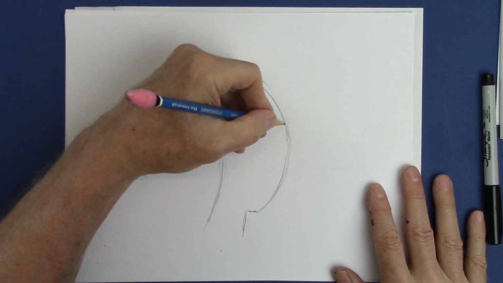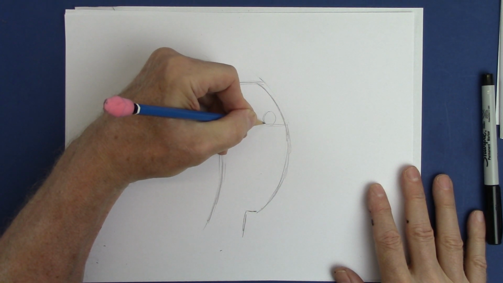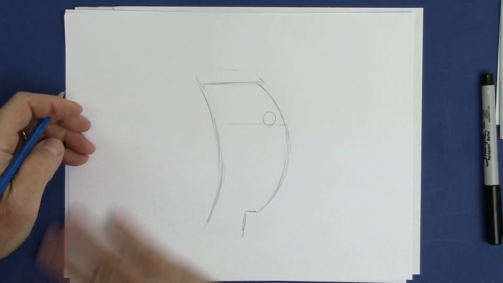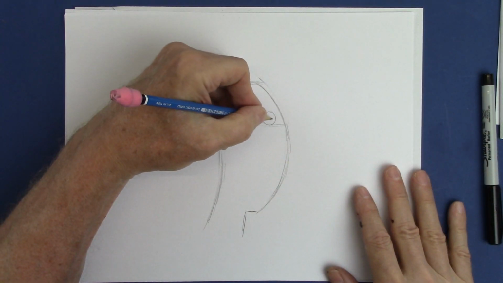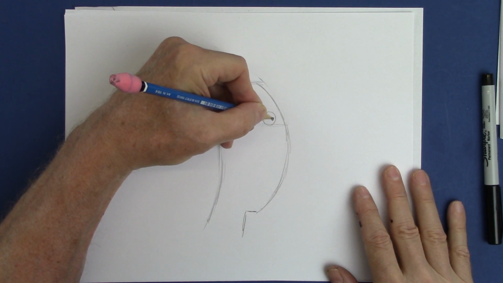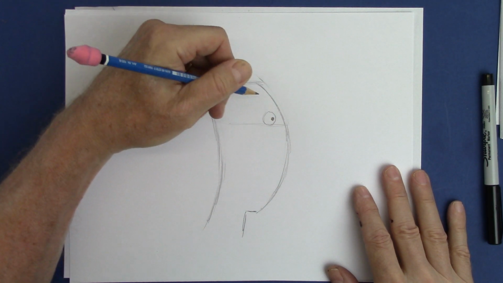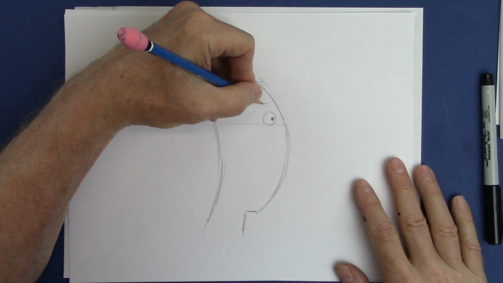And here is the eye line. So the eye will go right on here, a little on the high side. Not halfway, high up there, which is not actually correct. In a real person, it's halfway up the head, but it's not a real person. Don't tell him that, but it's not. Okay, so here's the eyebrow.